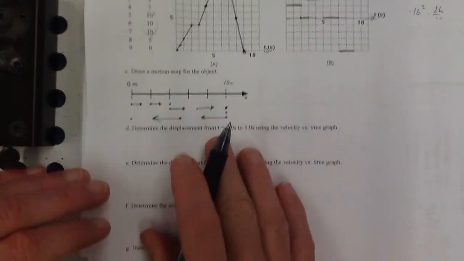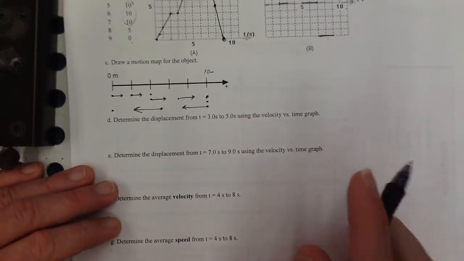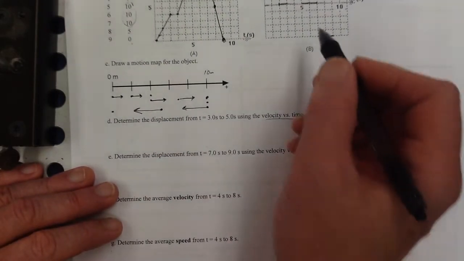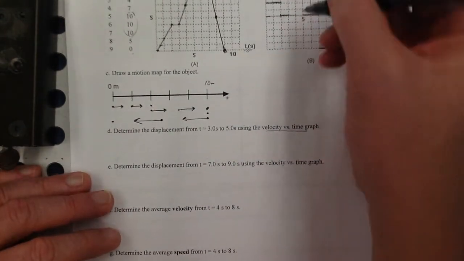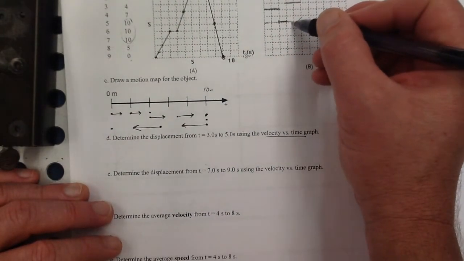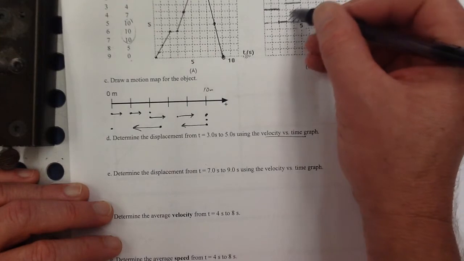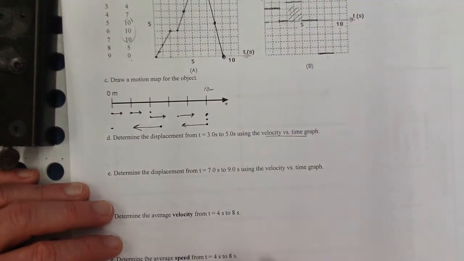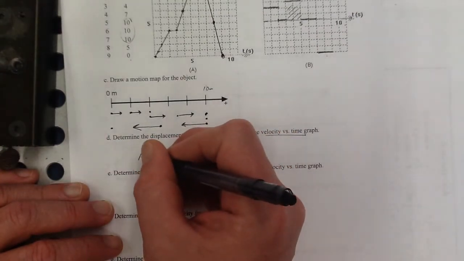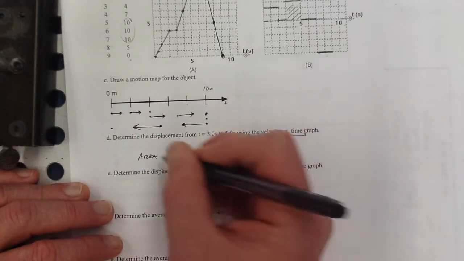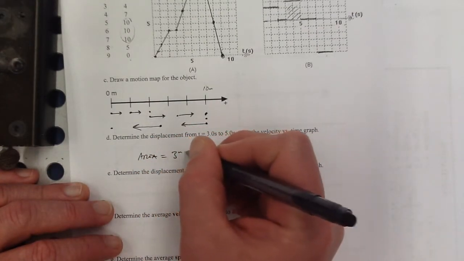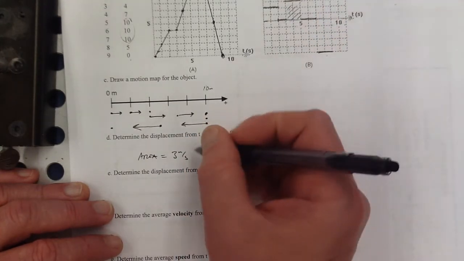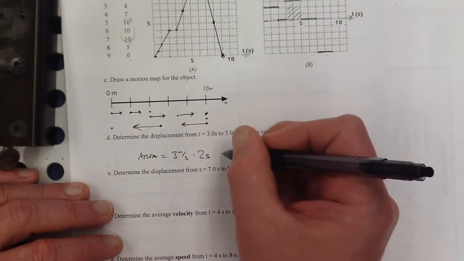All right, determine the displacement from time 3 to 5 using the velocity time graph. That's this one. So from time 3 to 5, that's that area idea. The area of this is 6, because it's 3 meters per second high and 2 seconds wide.